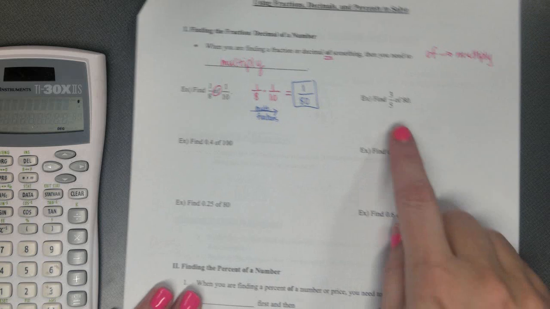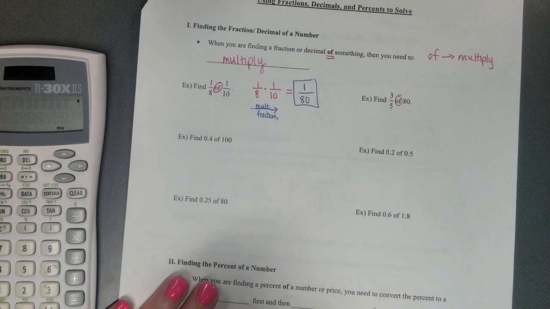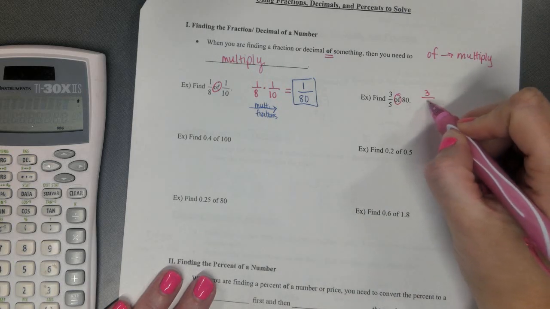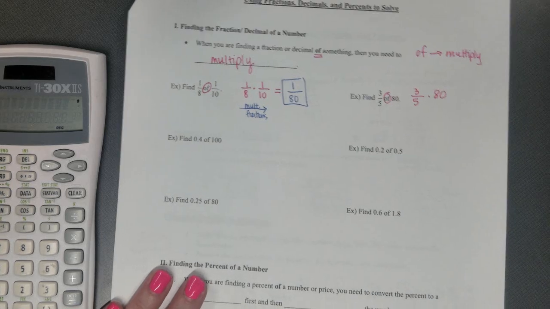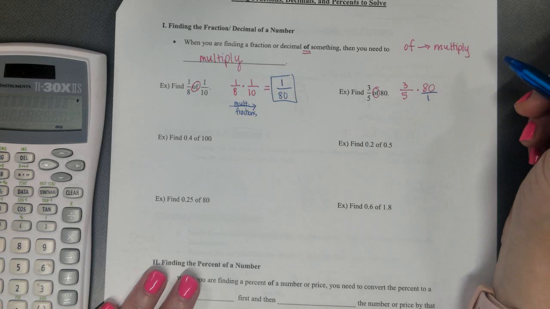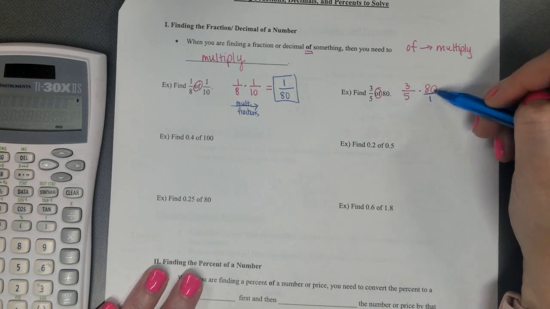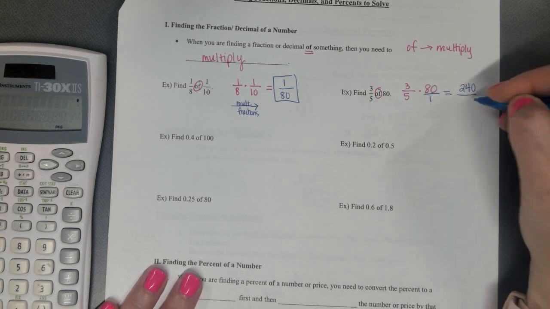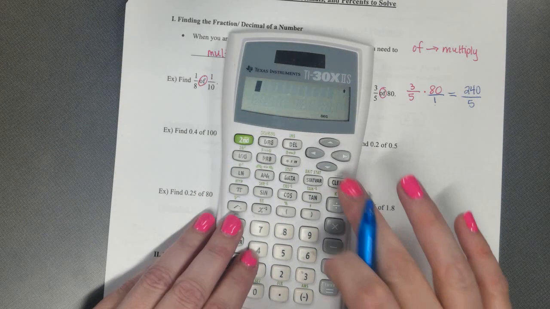All right, now the next one says find 3/5 of 80. So anytime it says of, you're going to multiply. So if you do 3/5 times 80, a whole number, if you're doing this without a calculator, you want to put it over 1, and then you'll multiply the top, 3 times 80, which is 240, 5 times 1, which is 5, and then you would just divide.